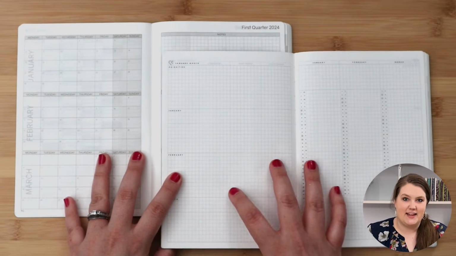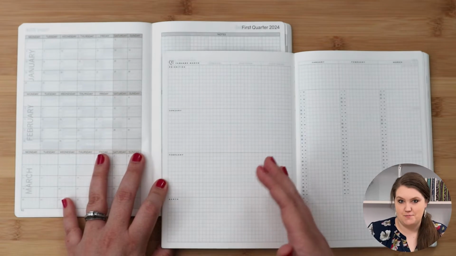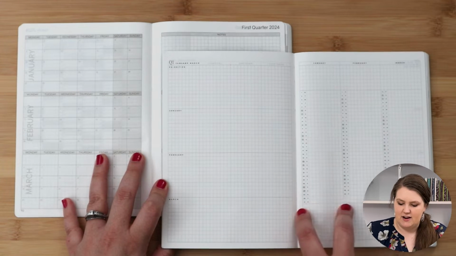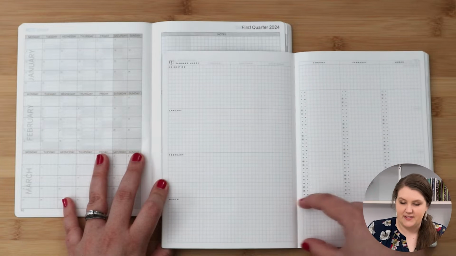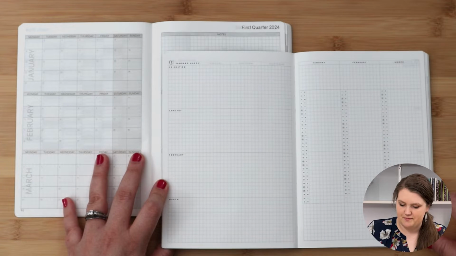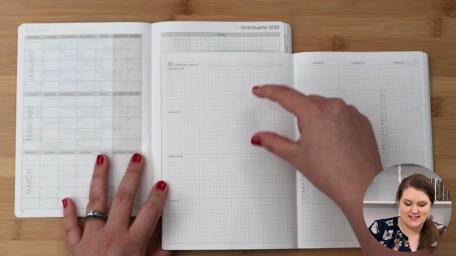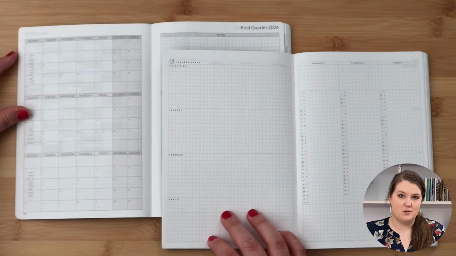Now these two planners include quarterly spreads, but they have their own spin on it. So you'll see the yearly index here. Each of these months has a wider spot to write, and there's still a blank spot at the bottom. And then on this side you have quarterlies, priorities, and then you have a spot for January, February, and March. So it's similar to the Wonderland 222.